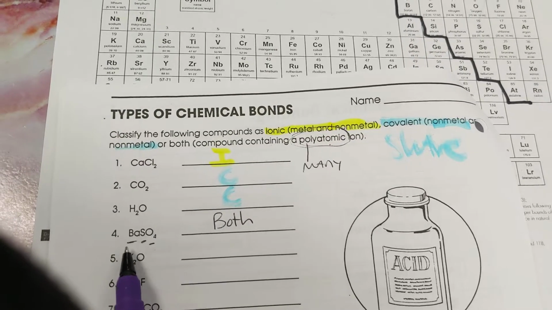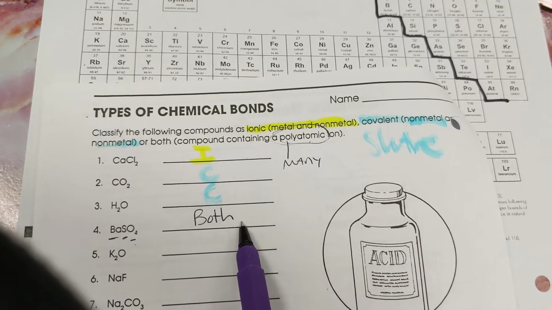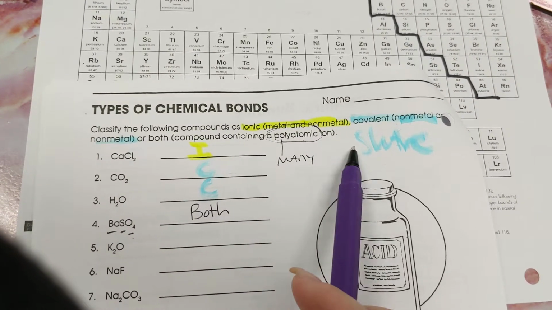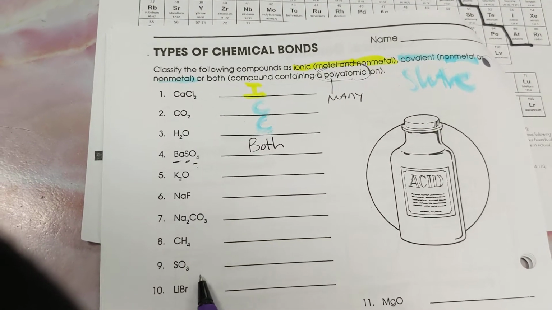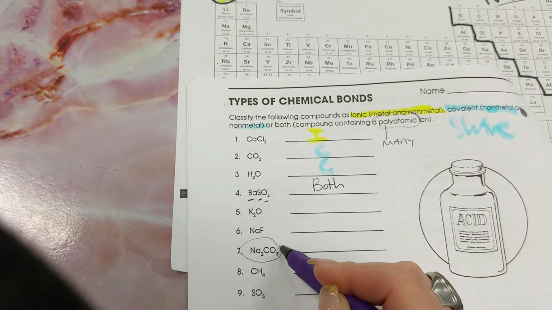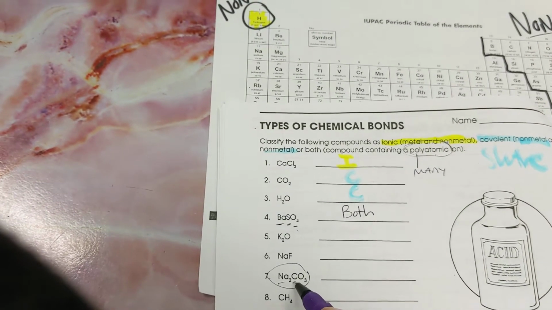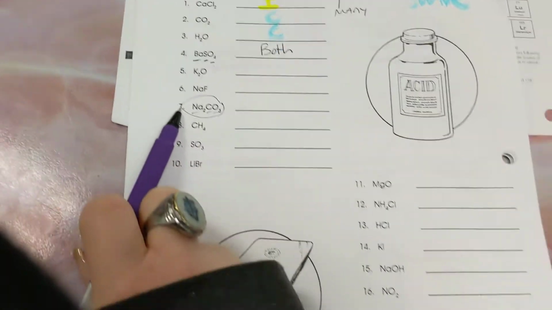So in this compound, there are 3 capital letters, so that's polyatomic or both, covalent and ionic. If we just quickly skim down and see if we can find any other very large compounds that have more than 2 capital letters, we find one here at number 7.